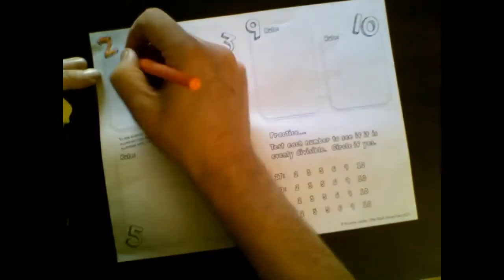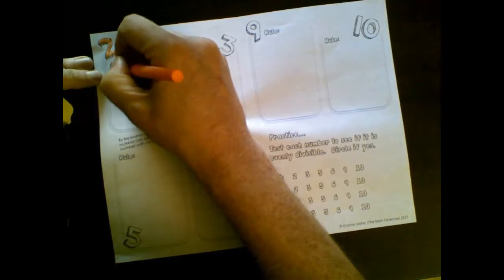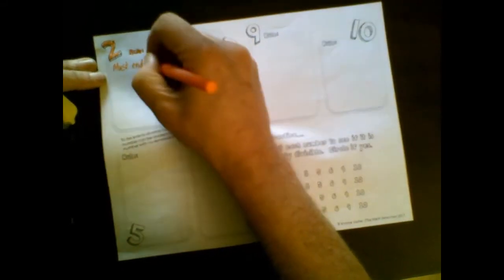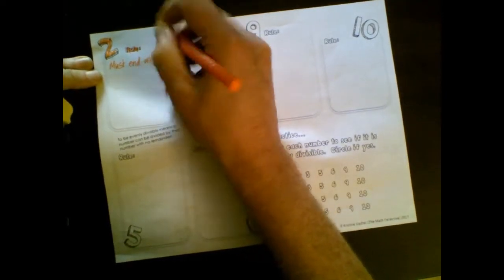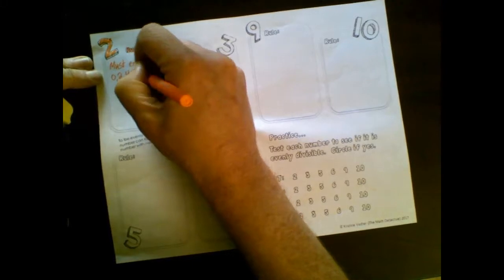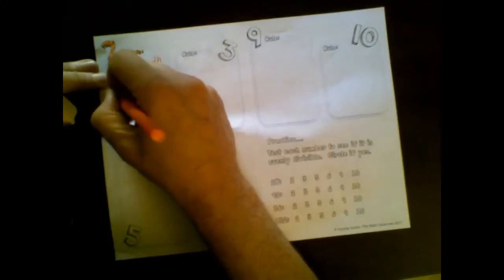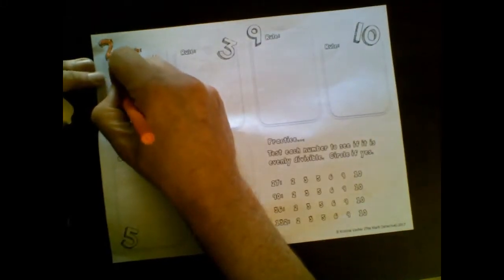Okay, so for 2, it must end with 0, 2, 4, 6, or 8, period. So that's saying it's got to be an even number.